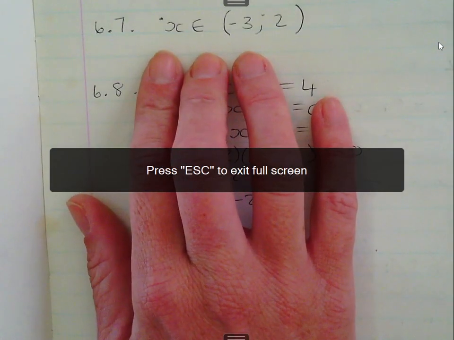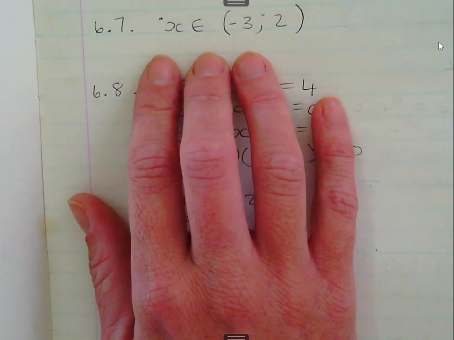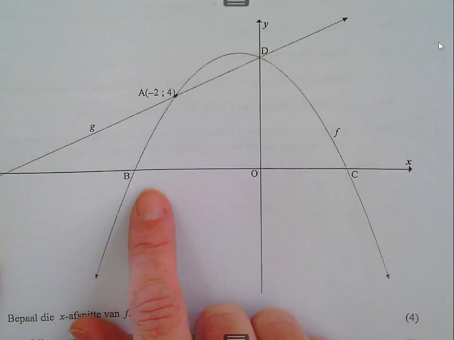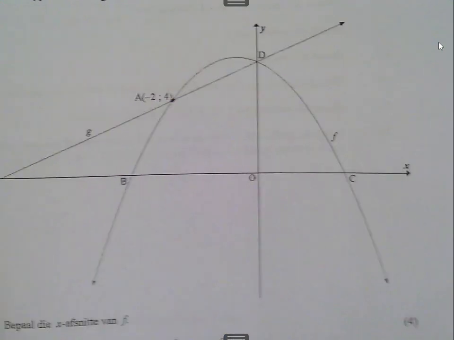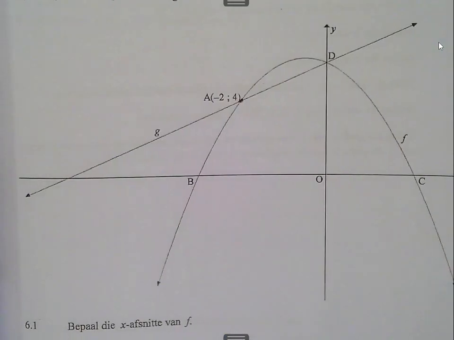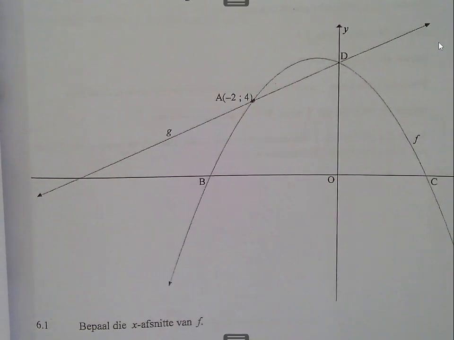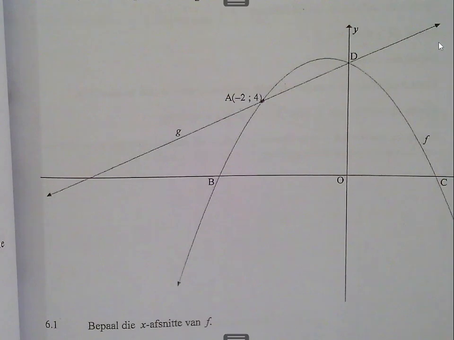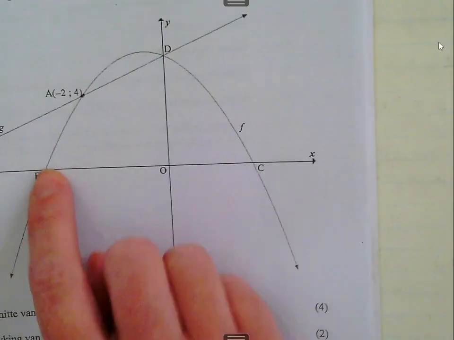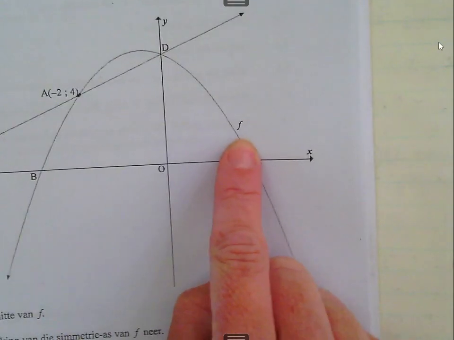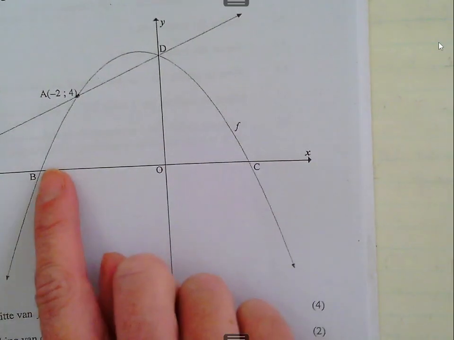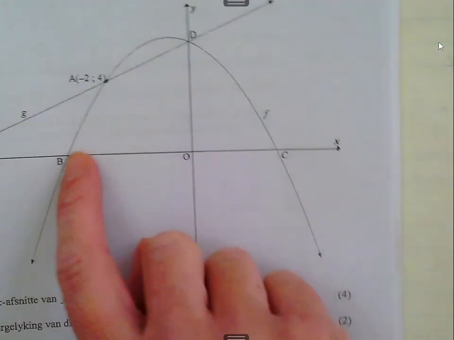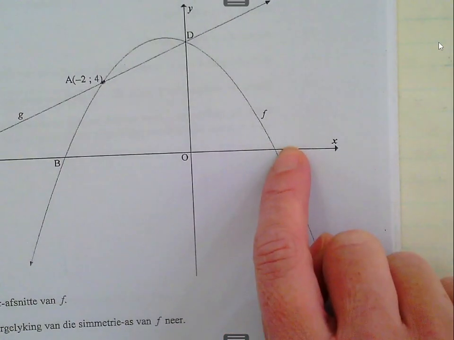Let's start here. We still have to finish 6.7. The question asked you to write down the values of x for which f of x is greater than 0. So for f of x to be greater than 0, that means the y, the graph, must be positive. Looking at that one, I hope you can all see here the graph is positive. Which x values allow it? From, what is that, -3 up to 2.